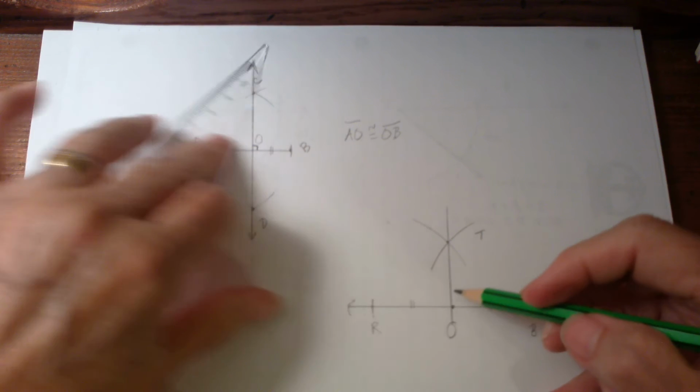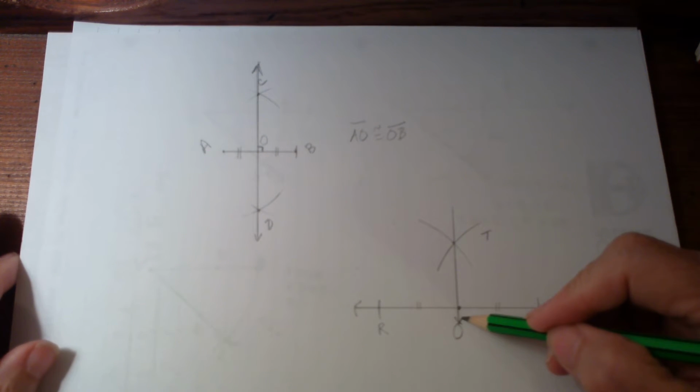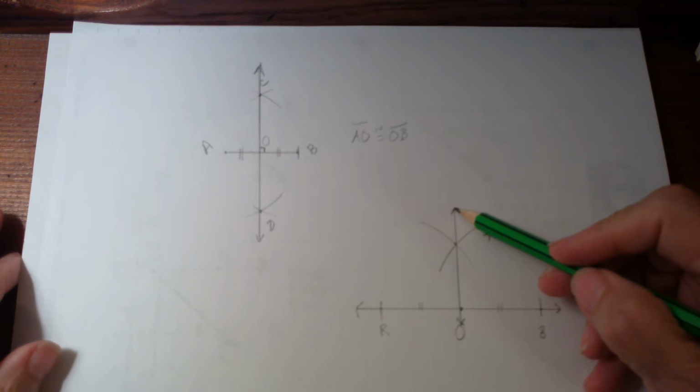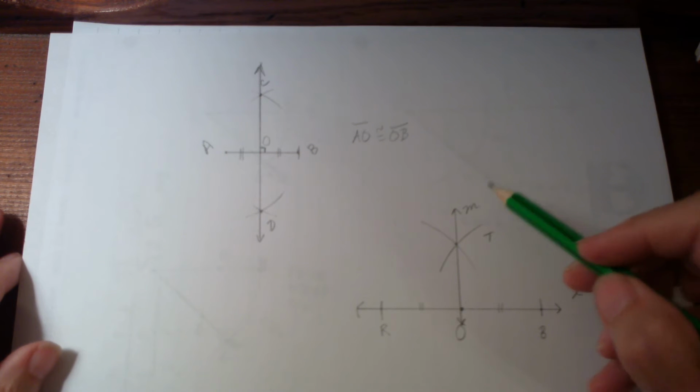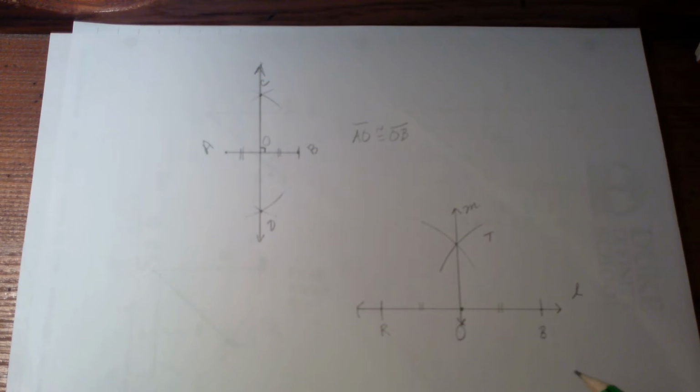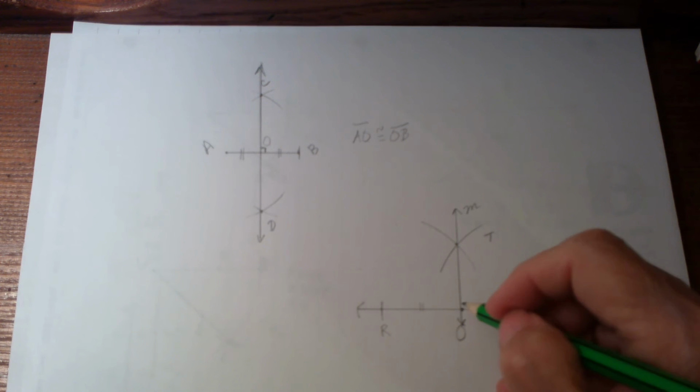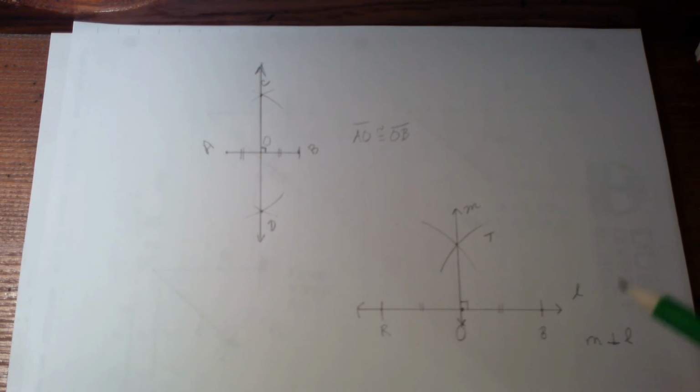I can call this line anything I want to. I can call it line M. I can call it line TO, but I'll just put a little M here. So what I have constructed is that line M is perpendicular to line L. And this is the symbol for perpendicular. Looks like an upside down T. On my figure, I use a little square block here to mark that these are perpendicular. And when two lines are perpendicular, that means that they form a 90-degree angle.